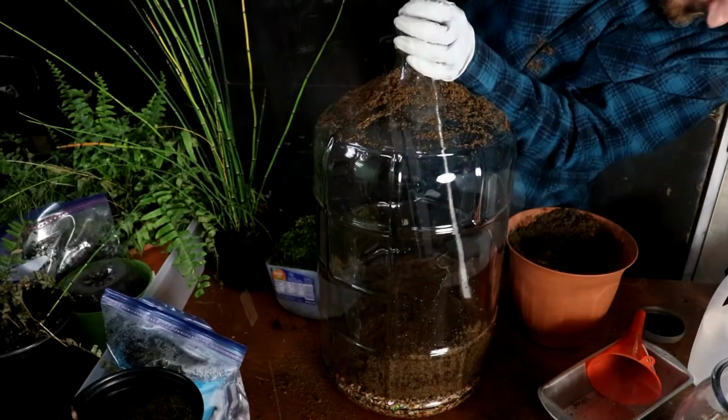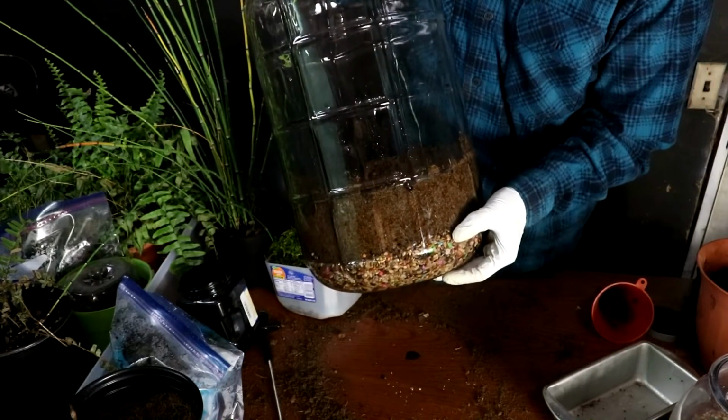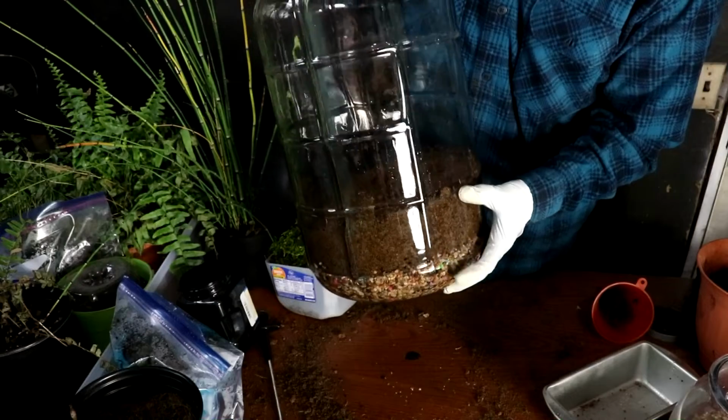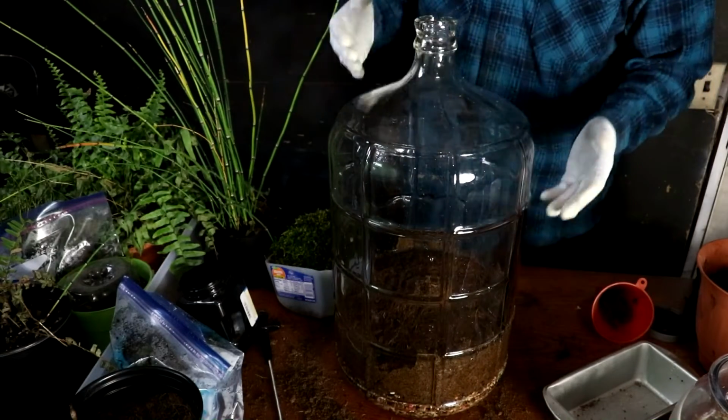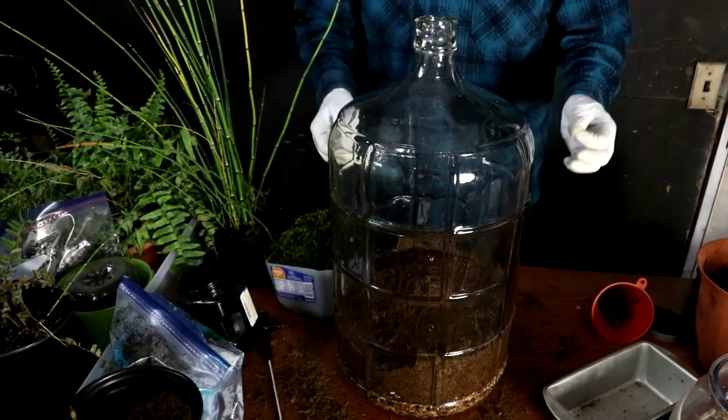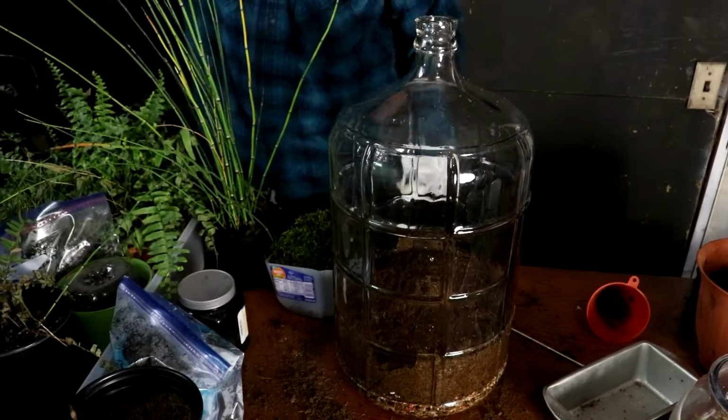Knock it around. So there you go. A little layer of gravel with water and some peat moss. So now I guess it's time for the plants. Let's start with some of these ferns.